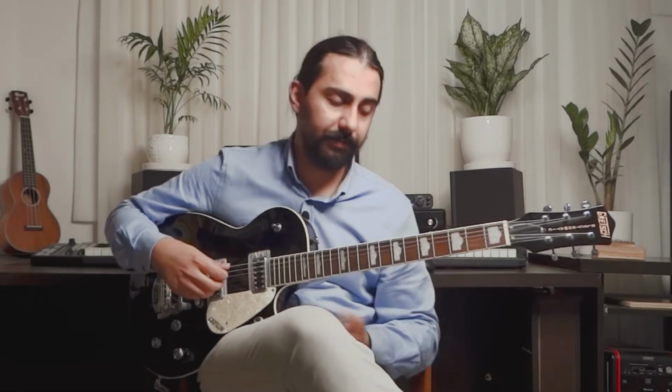So we have 4, 5, 1: subdominant, dominant to tonic. Consider 2-5-1: subdominant, dominant to tonic. Subdominant, and we change the G7 to the B minor 7 flat 5, dominant to tonic. Another one, 2, 7, and 3.